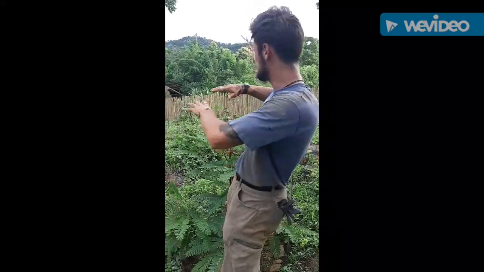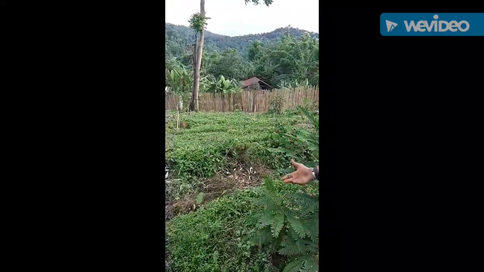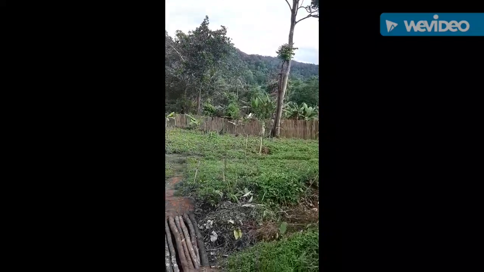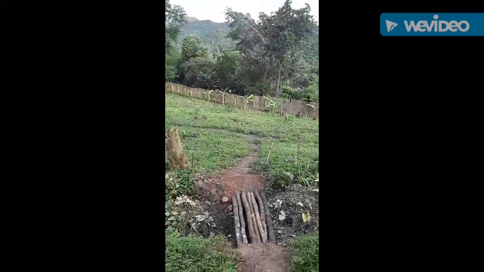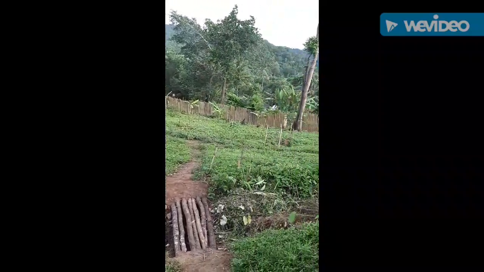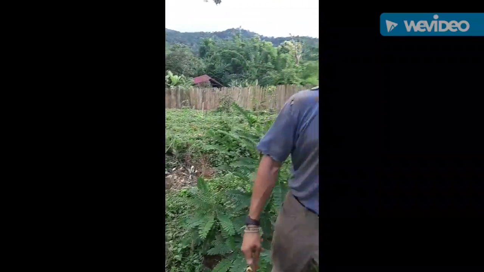So there's all kinds of trees out here, and over time, we'll be able to figure out which ones are going to be our main producers, and we'll be able to maximize our space, and the other ones will either die back or they'll be cut out, whatever we need to do. So no problem with that. We're okay with that issue.